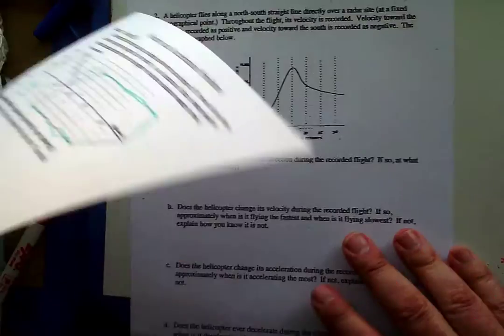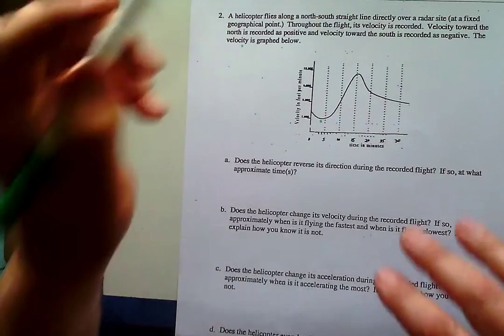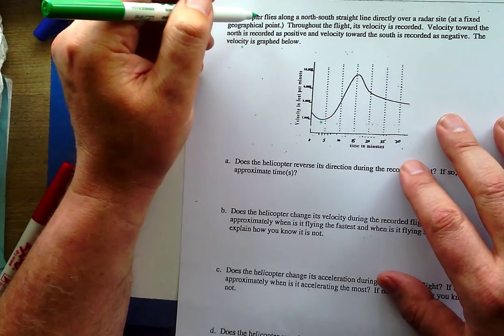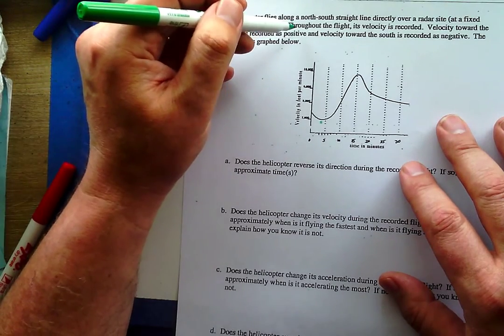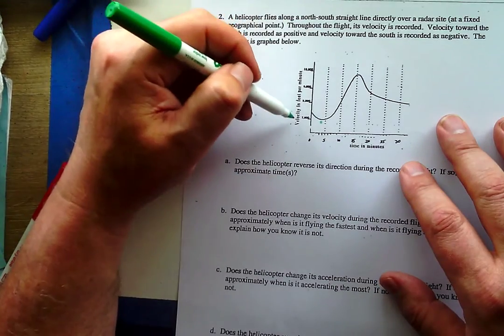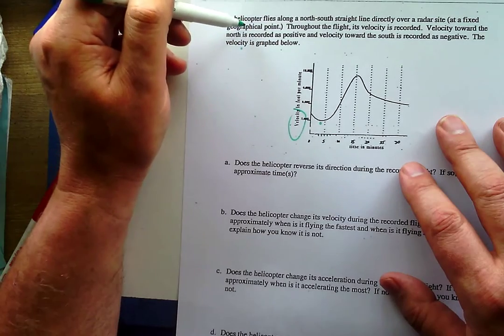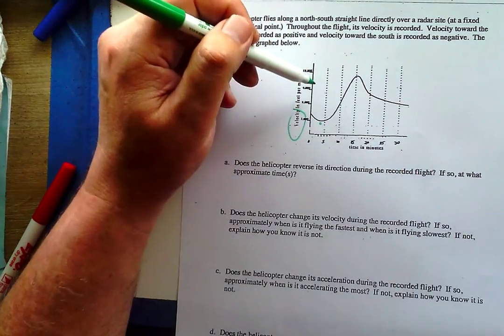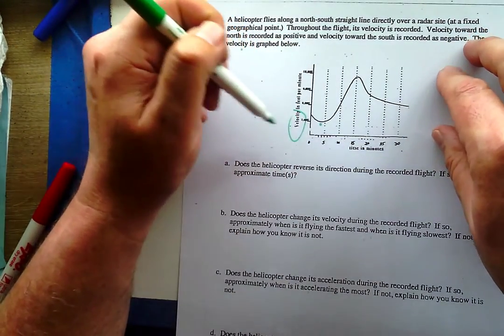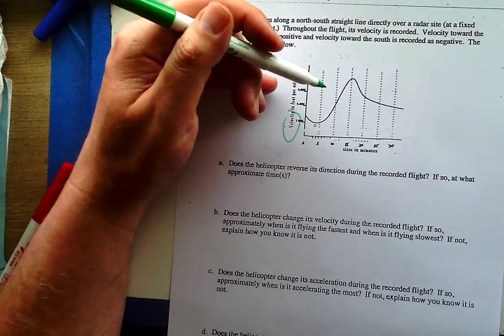All right, now the back of that worksheet has a second problem. A helicopter flies along a north-south straight line directly over a radar site. Throughout the flight, its velocity, this is velocity, is recorded. Towards the north is positive, towards the south is negative. Well, all of this graph is above the t-axis.